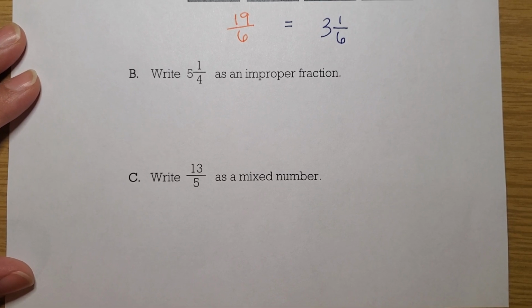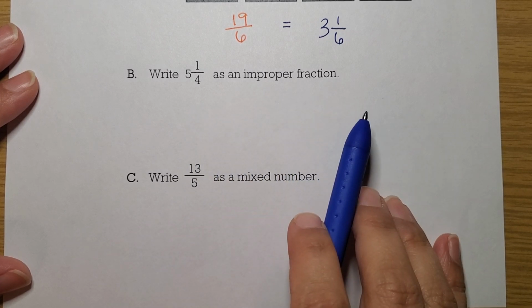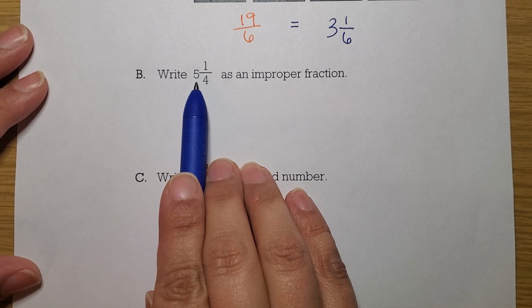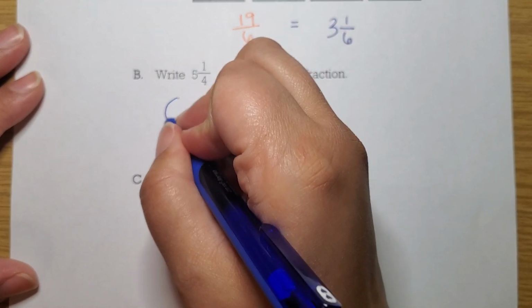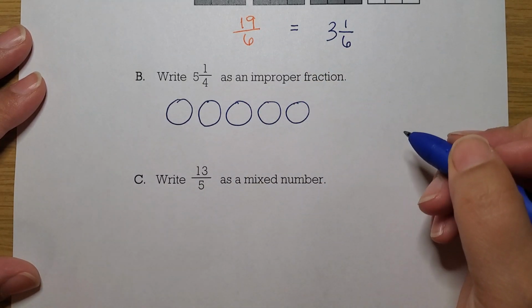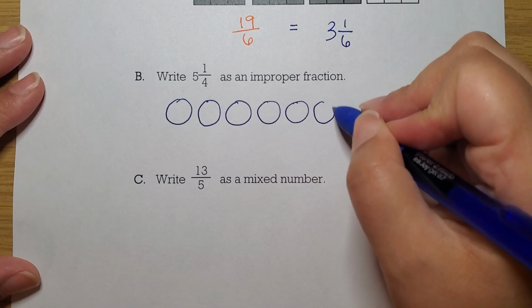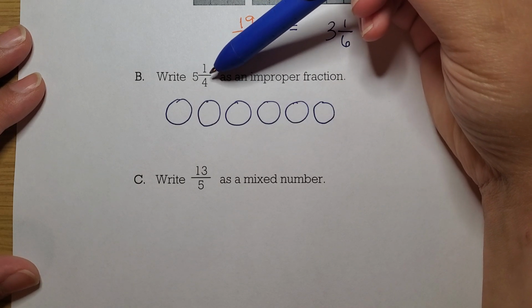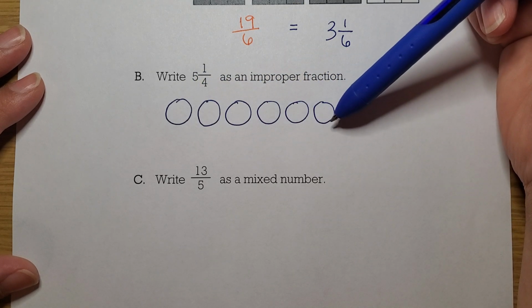To begin drawing this mixed number, I'm going to figure out how many whole shapes I need. So the 5 1/4 means that we ate 5 entire things. So I'm going to make pizzas. I'm going to have 5 entire pizzas. And then the 1/4 means I ate a part of the last pizza. So I need 5 pizzas for the whole number, and then I need an extra pizza for this little piece that I ate. So I have 6 whole shapes.